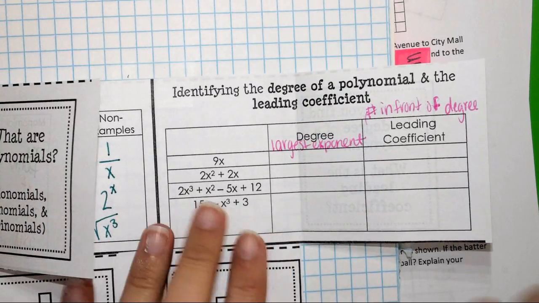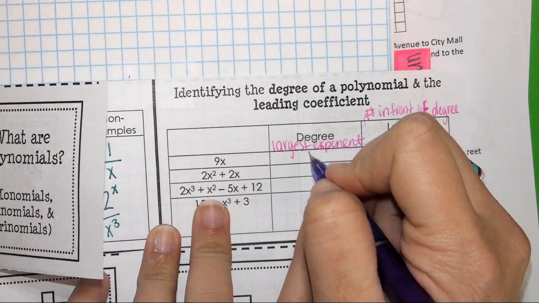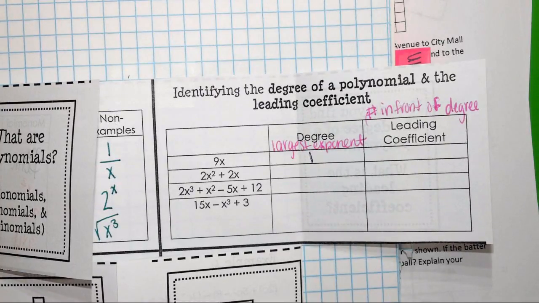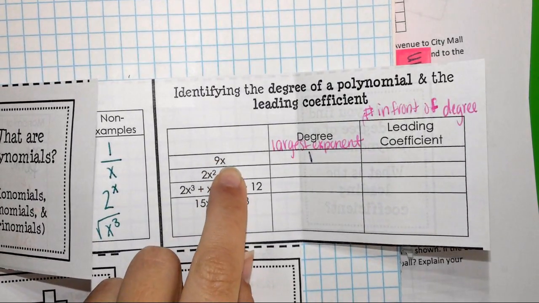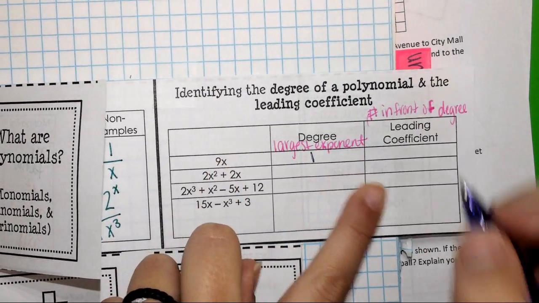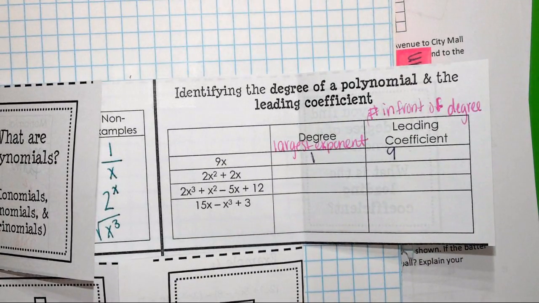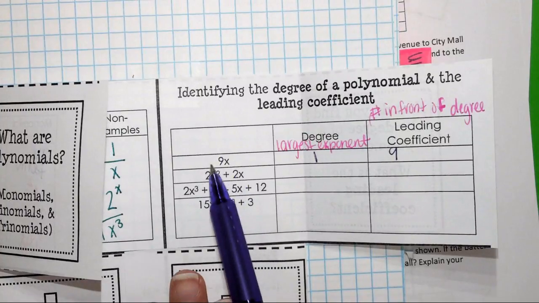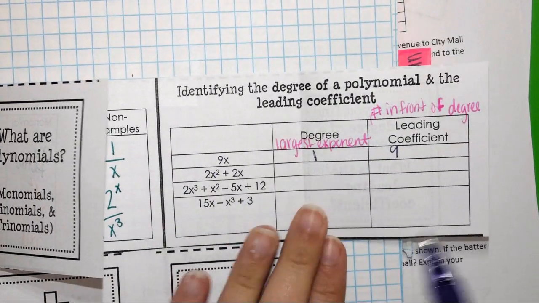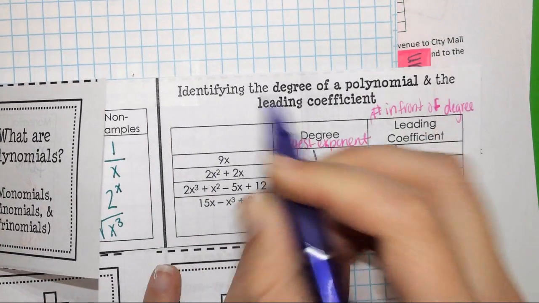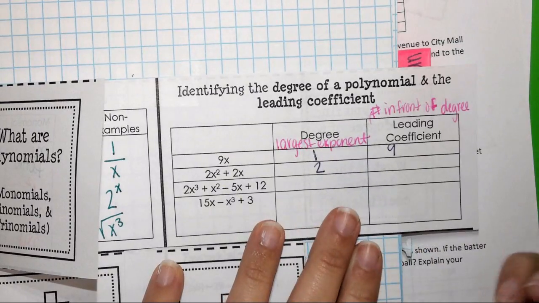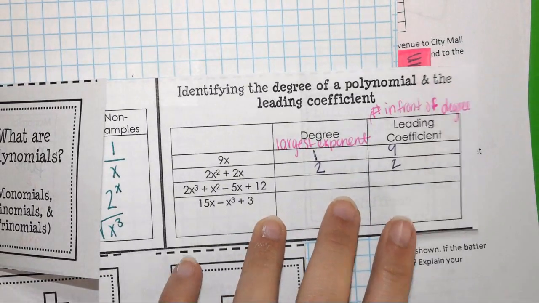So the degree of our first one, the largest exponent, is 1. The leading coefficient, which is the number out front of the degree, is 9. That's it. That's all you do. So for this one, what's our largest exponent? 2. And what is the number out front of the largest exponent? 2.